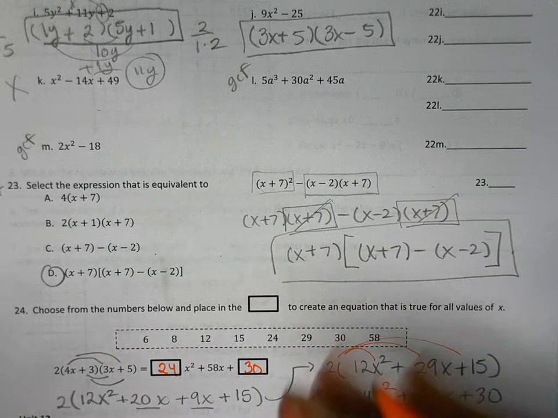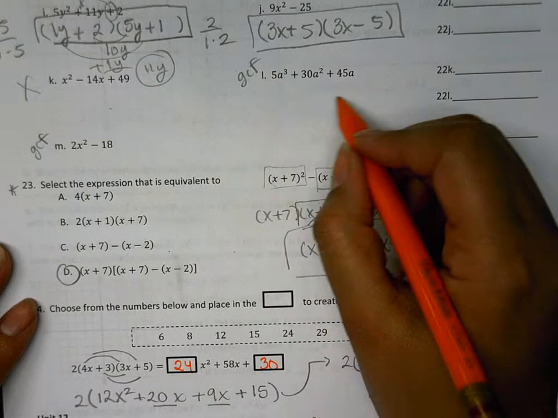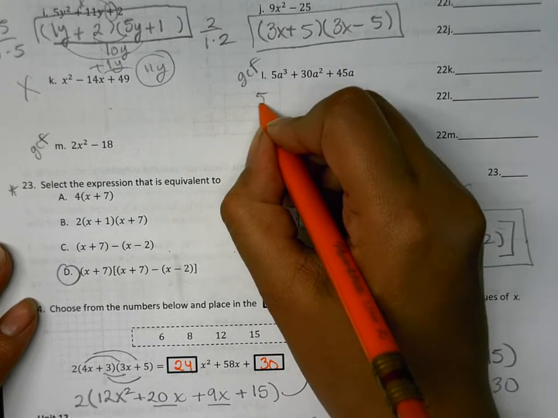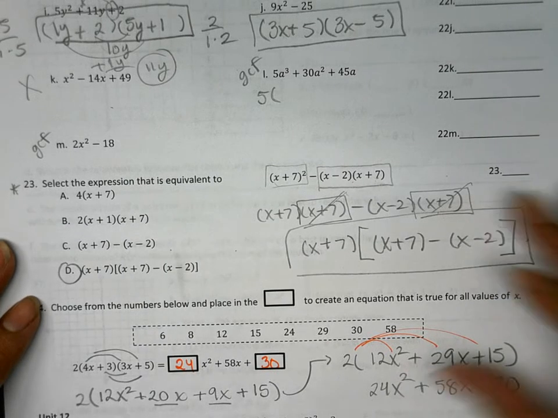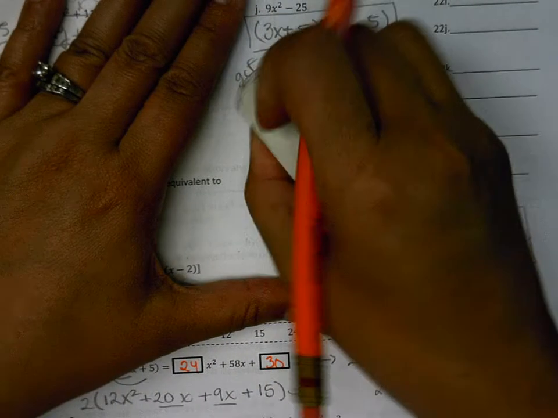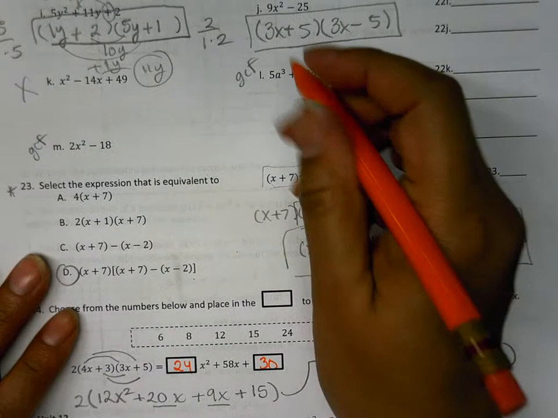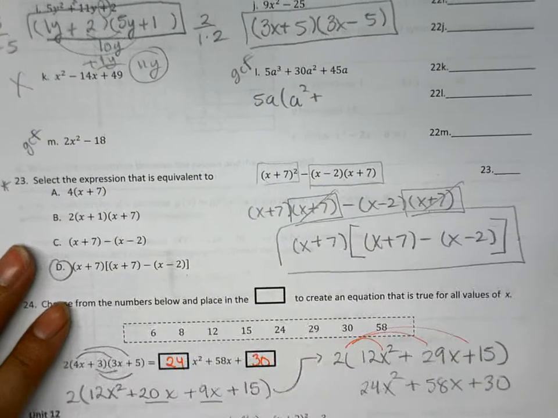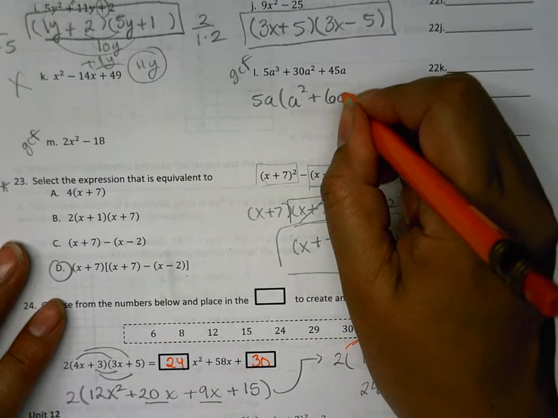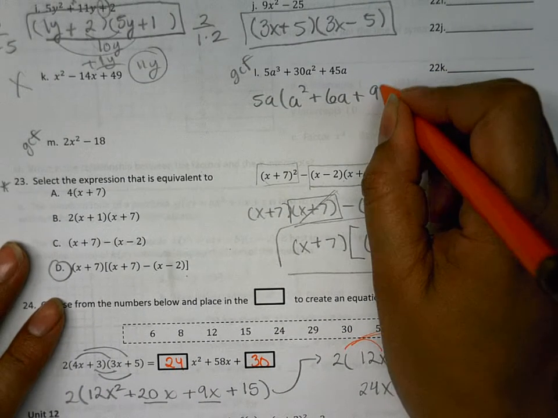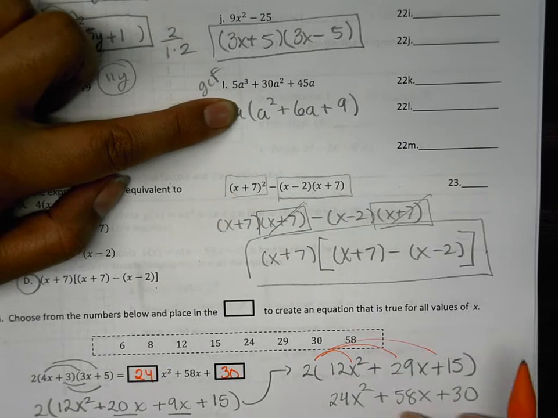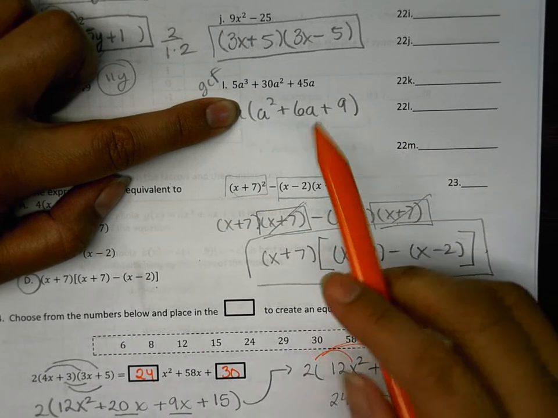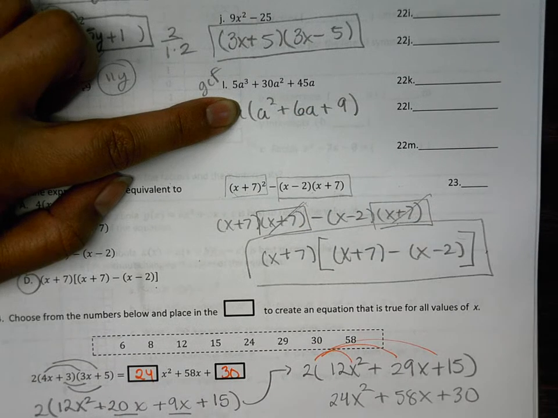All right, what did I say what you were supposed to do here first? GCF, which is 5. You guys, oh, it's more than 5. What is it? 5 what? 5a. And that leaves me with a squared plus 6a plus 9. Now I'm going to cover the 5a. If you choose to, for those of you that use the x factor, can you use it on this problem? You could, because the leading coefficient is 1.